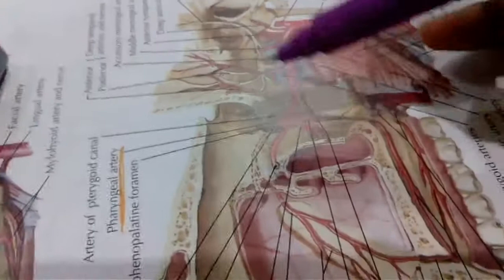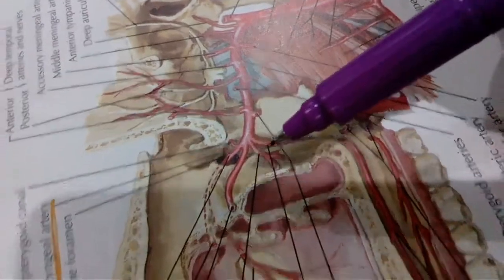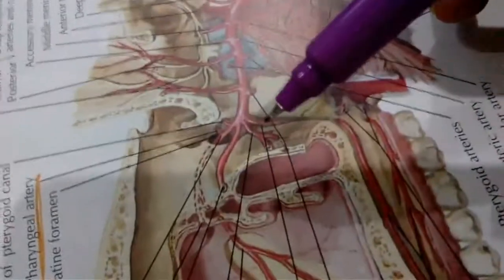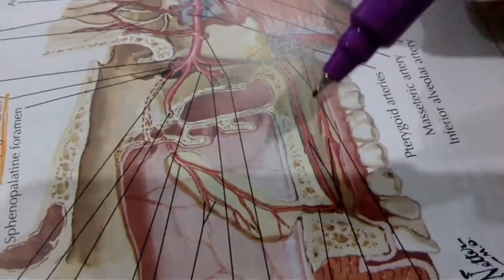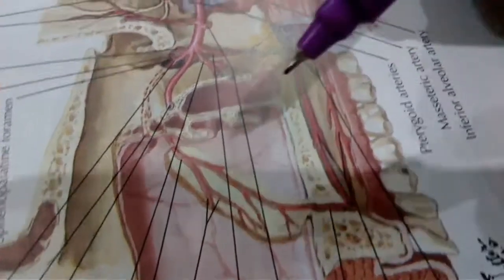Now for the next one, that is your greater palatine artery, which is also a part of the maxillary artery. This is your greater palatine artery, as you can see over here. This comes down to your maxilla, to your hard palate. Hard palate is the upper hard part inside your oral cavity, inside your mouth.